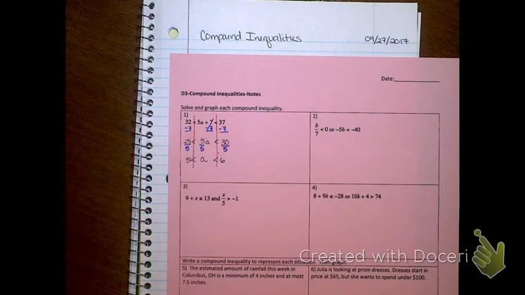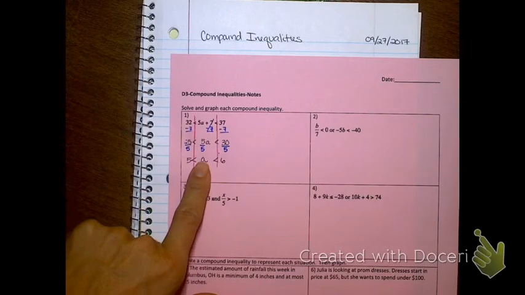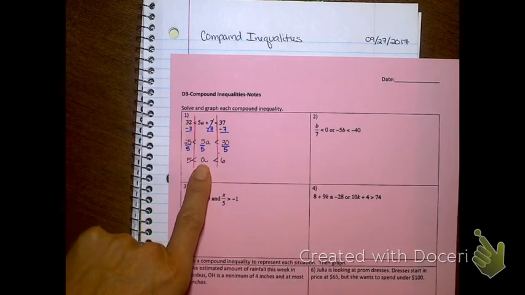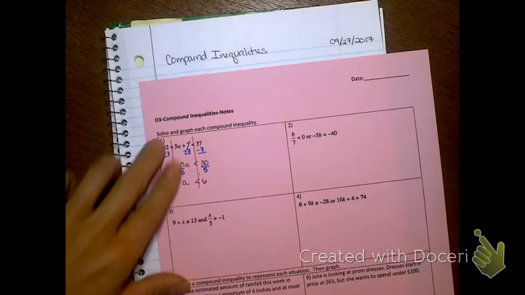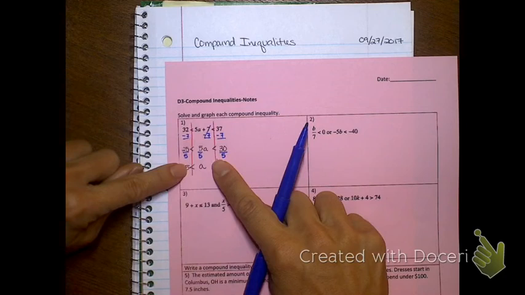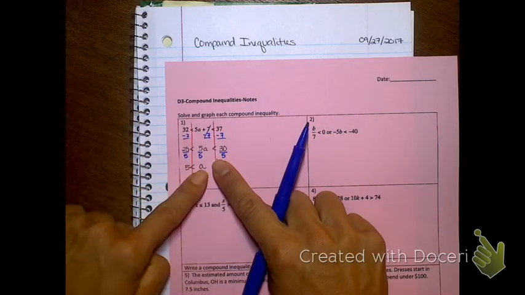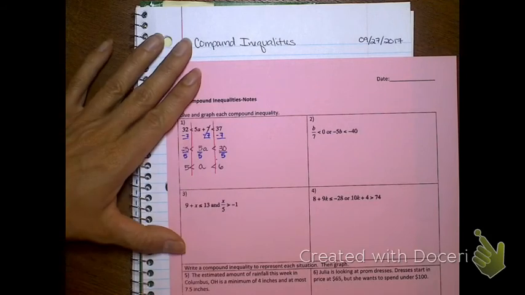Okay, now, the instructions told us that we're going to solve and graph each compound inequality. So once the variable is by itself, I've solved it. Okay, so this is solved. And what this inequality says is the values of A are in between 5 and 6. The values of A are less than 6, but 5 is smaller than A, right? So A has to be bigger than 5. So it's telling us that the values of A are in between 5 and 6.